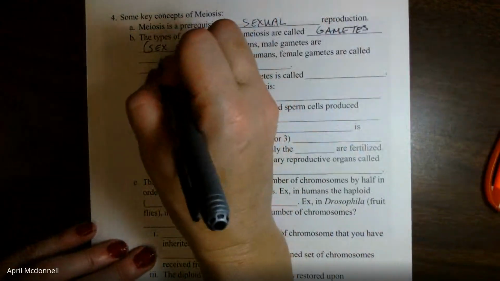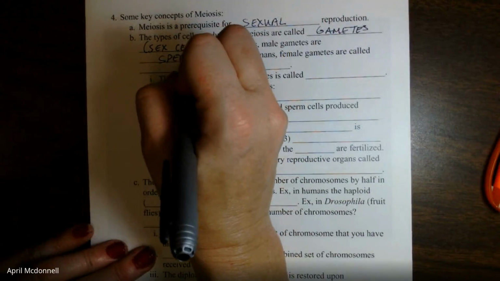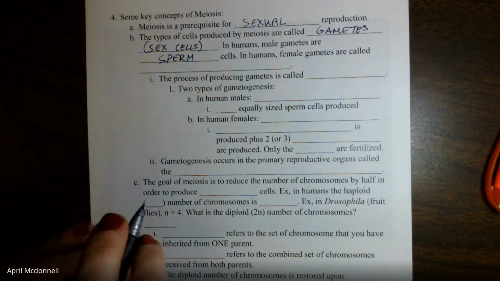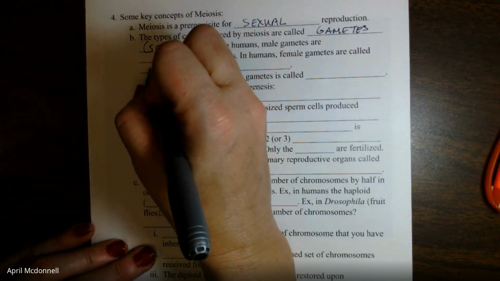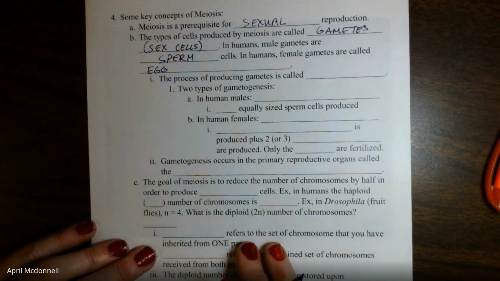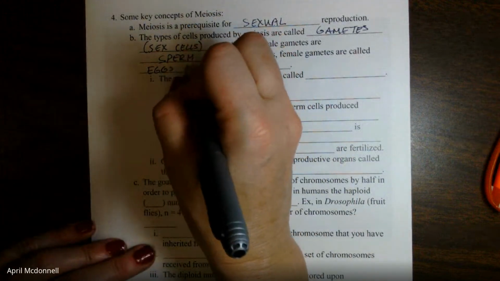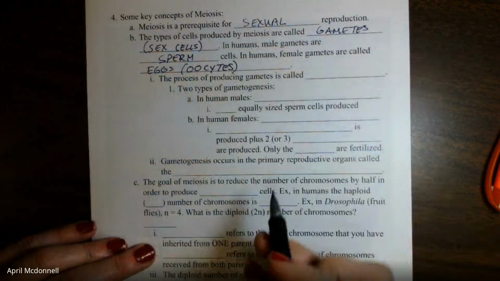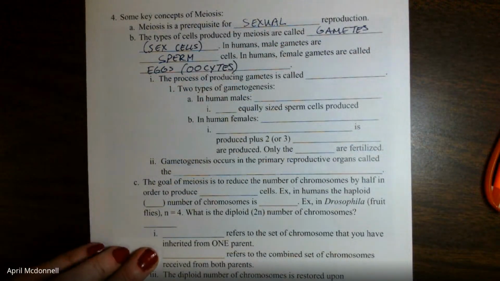In humans, the male gametes are called sperm. In human females, sorry, the female gametes are called eggs or oocytes. Oocytes is the fancy term for eggs.